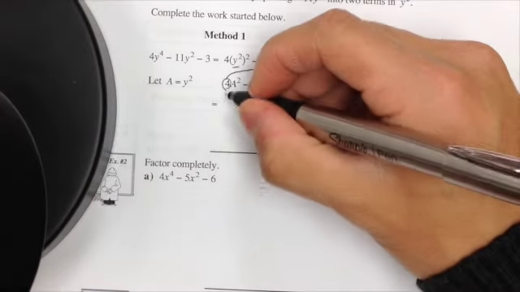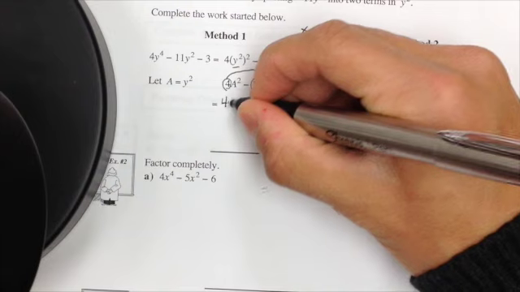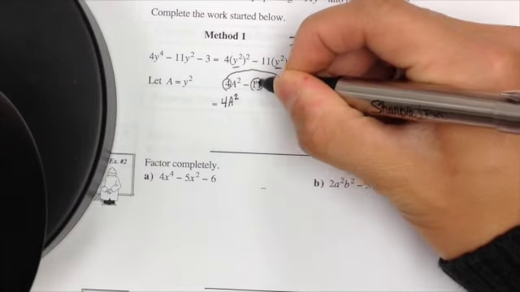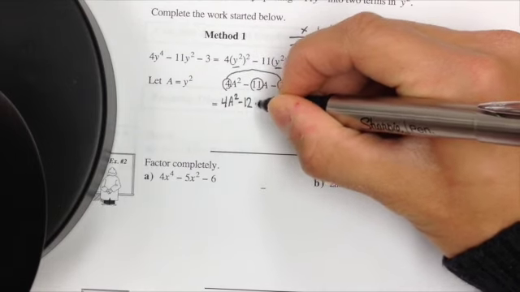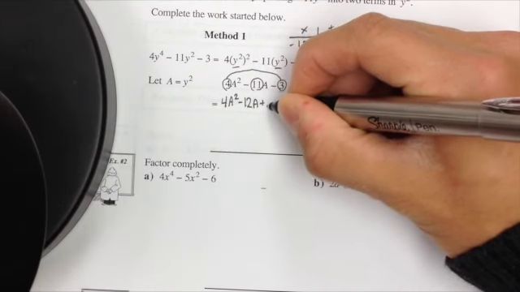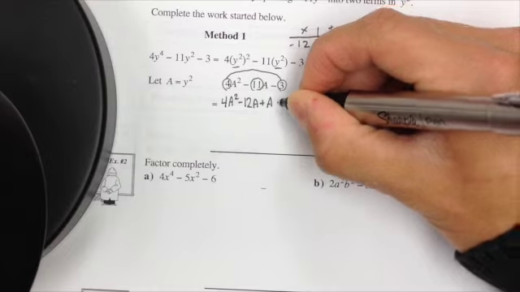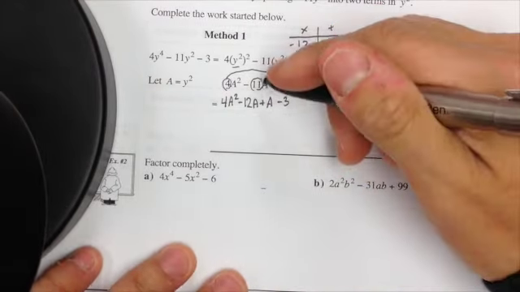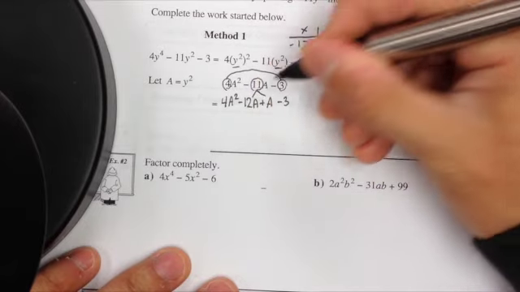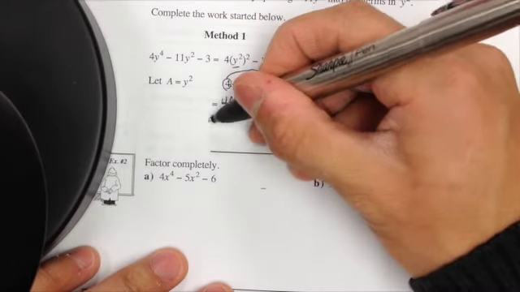So if this is my example, then if I'm going to decompose this, that's going to become 4a squared minus 12a plus a, or 1, minus 3. So I've just decomposed my middle term to give me that negative 12 and that positive 1.